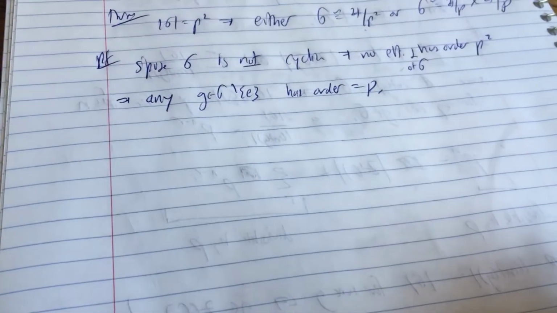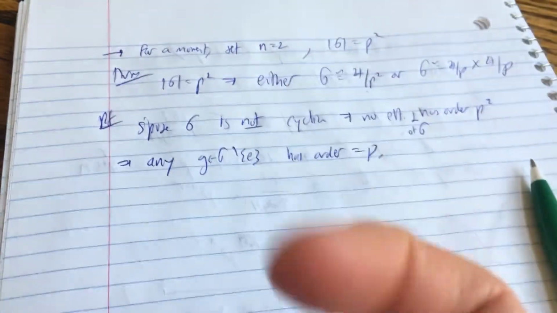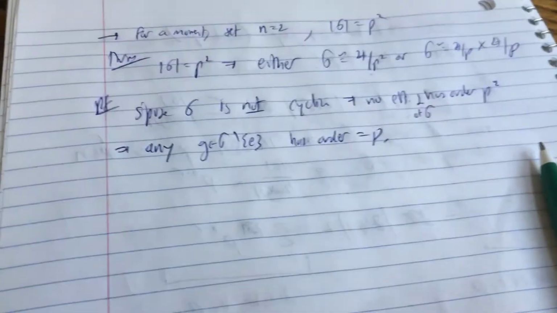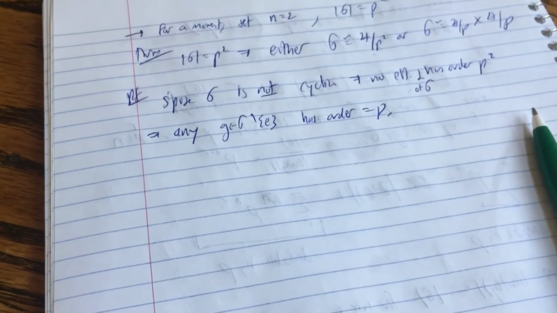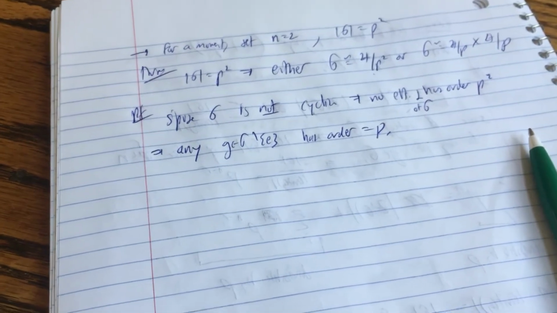So, to rephrase that slightly, any g in G which is not the identity has order precisely p. You have three options: 1, p and p squared. Order 1 means you're the identity, right? You to the first power are the identity. There's only one of those. Or you're not the identity, in which case your order must therefore be precisely p.